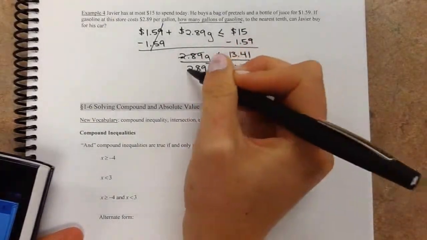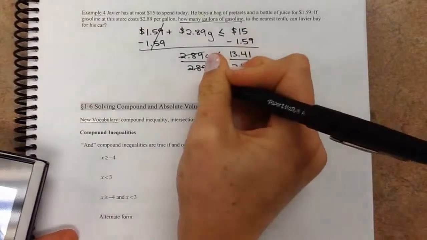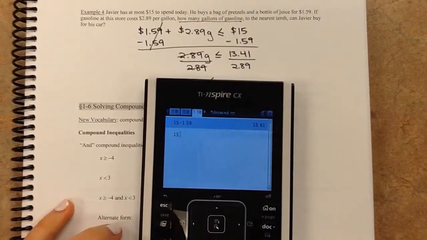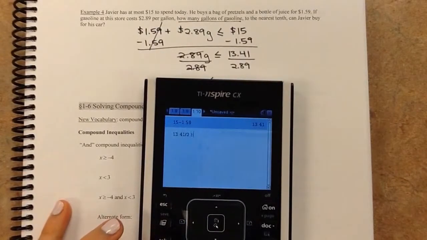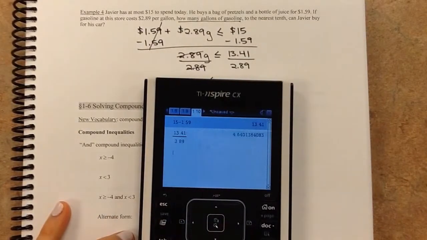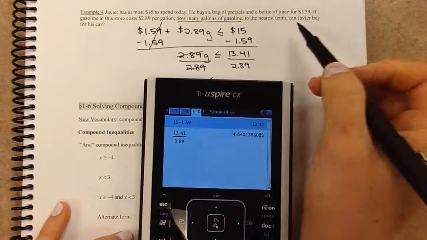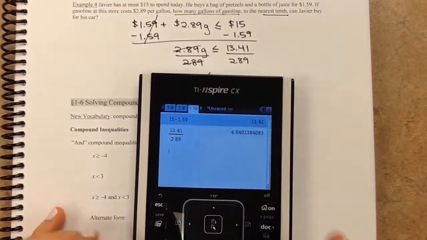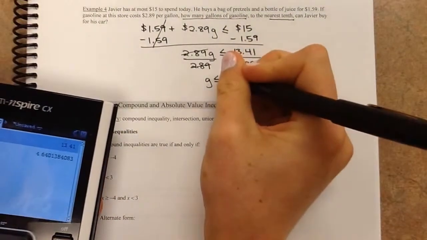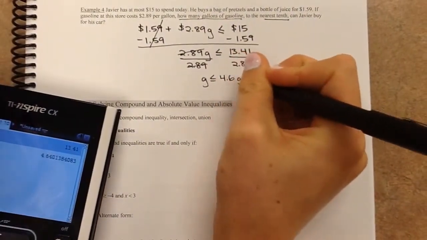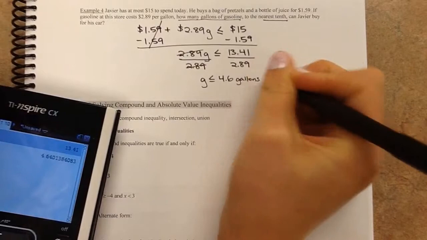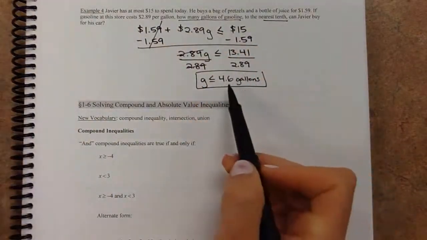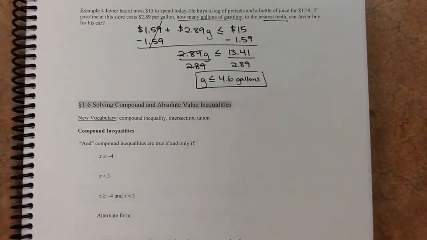Okay, so you're dividing by a positive number, so the inequality won't change. So let's divide this. So 13.41, we want to divide by $2.89 to see how many gallons he can get. So the directions say round to the nearest tenth, so we're going to do 4.6. And since it's a story problem and there are units, you want to make sure that you include the units. So that would be your answer. He can get up to 4.6 gallons with the amount of money that he has left, but no more.